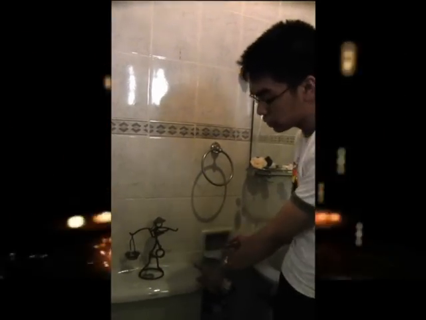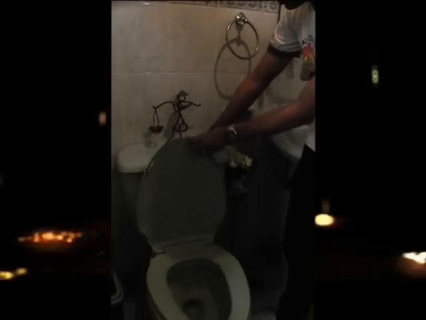Now we go to the toilet. Now this toilet has a flusher installed in it. The fresh water from the water line goes to this tank. When activated, it releases the water down the toilet, which goes directly to the septic tank.